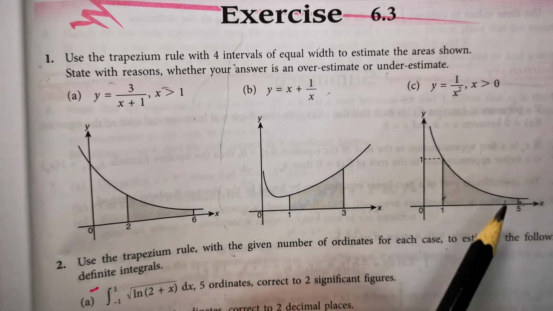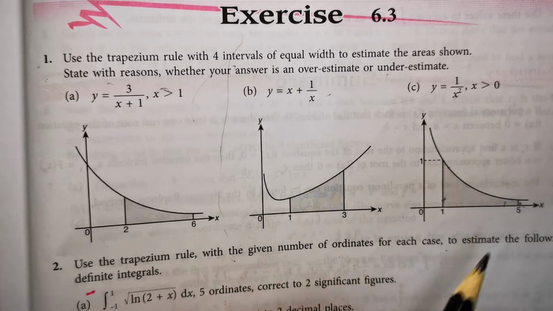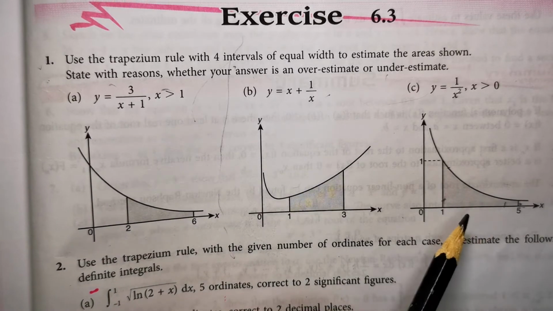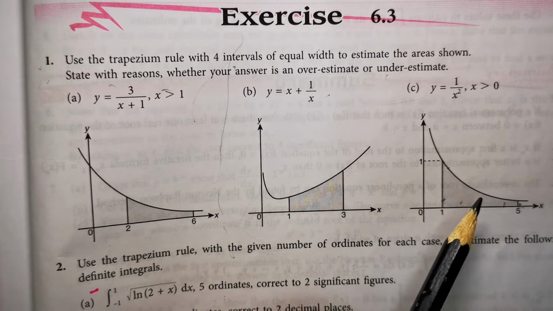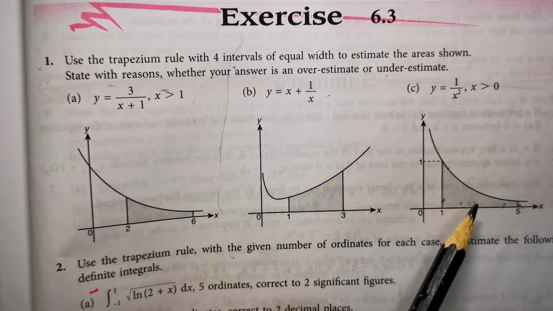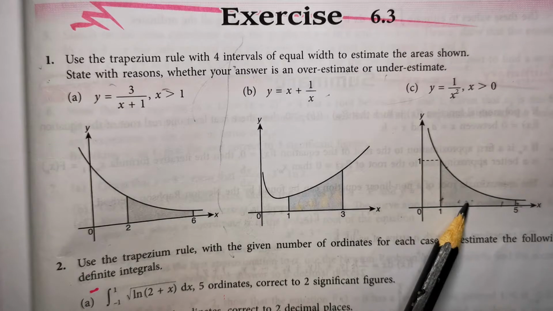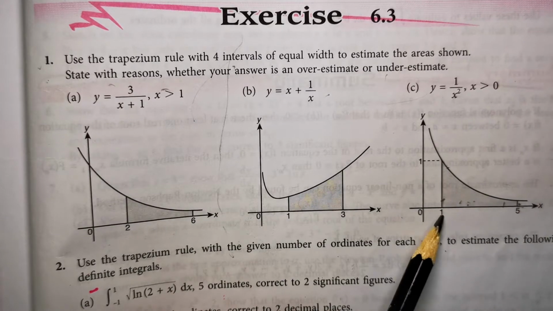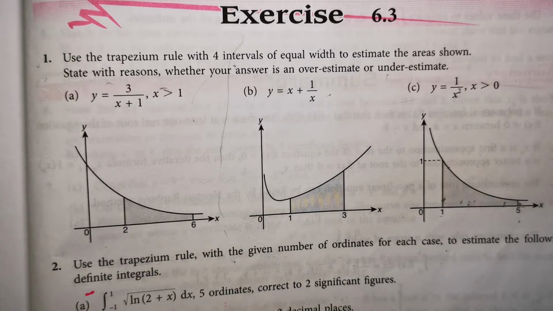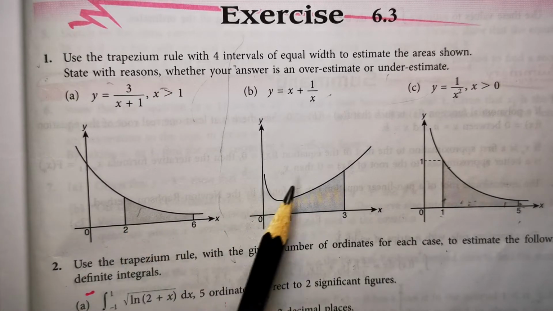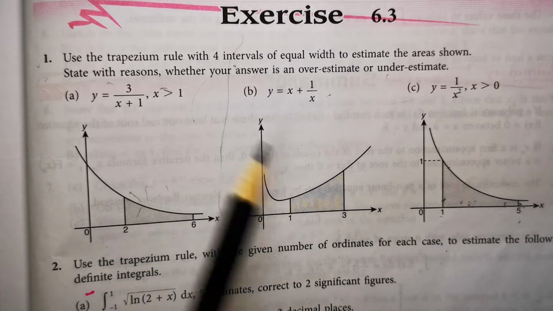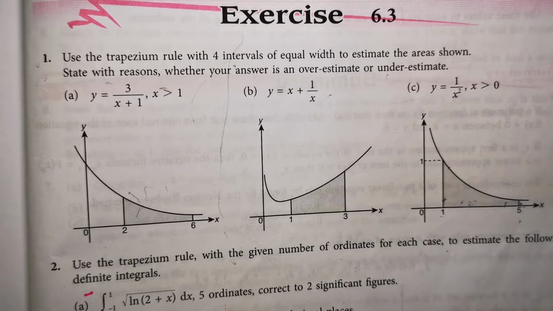Because the trapezium drawn will be higher than the actual area. So you just say that it is overestimate because the graph is concave upwards over the entire range from 1 to 5. This is how you write, just like example 11 that we discussed. So for part A and part B that you have done, you add the sentence and state whether it is over or under, with the reason.